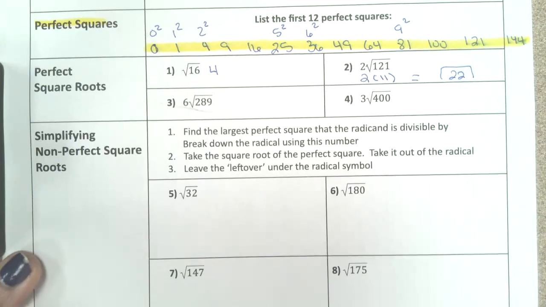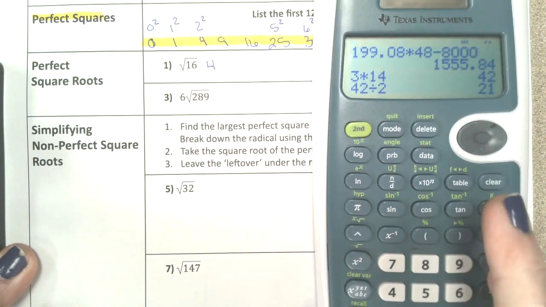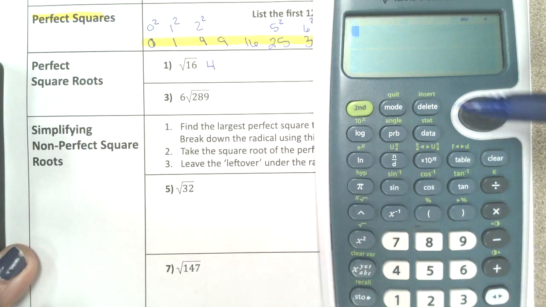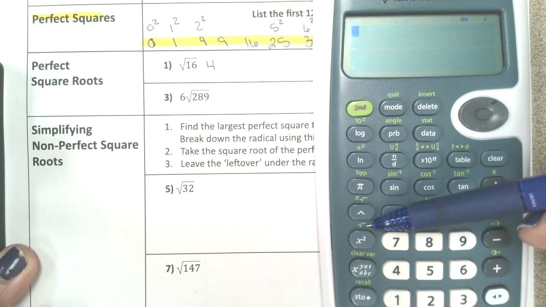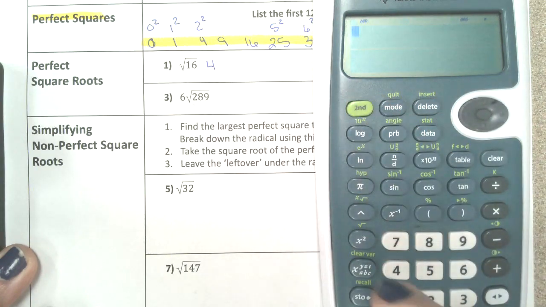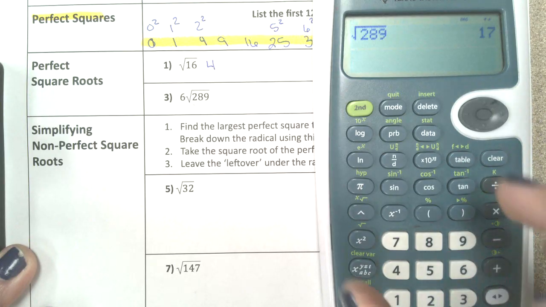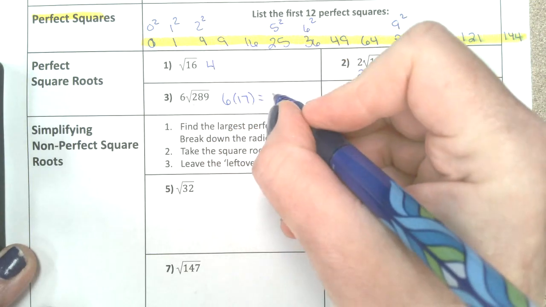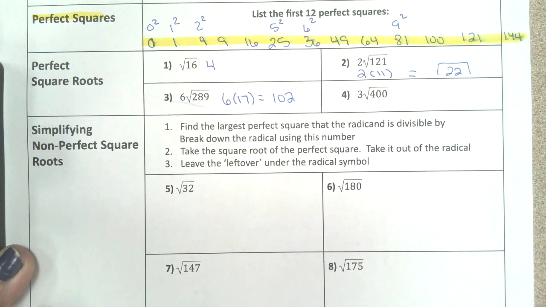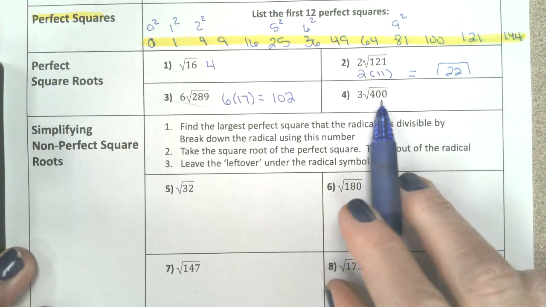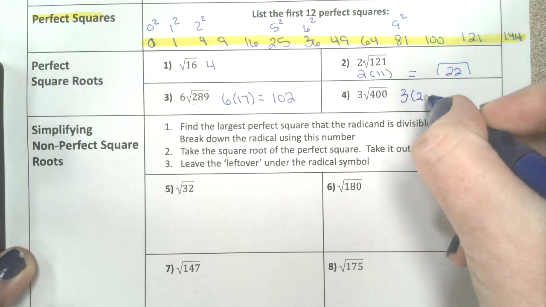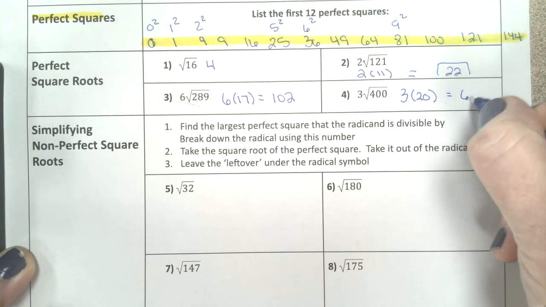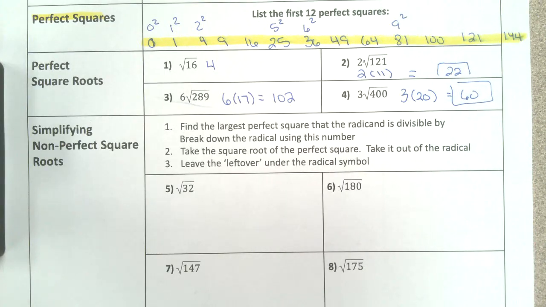The square root of 289. I don't know what that one is. So on my calculator, I look above my x squared and I see the square root button. I'm going to hit second and that and put in 289, and that is 17. So I have 6 times 17 equals 102. I put the square root of 400 in my calculator, and that is 20. 3 times 20 equals 60. So those were perfect square roots.